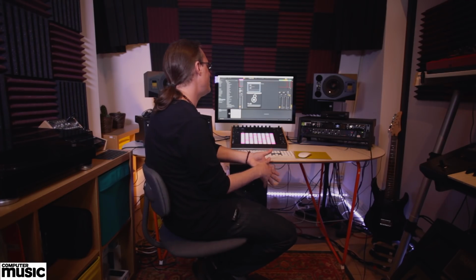Max is an application, it's been around since the late 80s. It was developed at IRCAM in Paris. It's a graphical programming environment. And actually, Max for Live allows us to integrate the Max 8 world inside Live. This is the sexy bit. This is the bit that lets you build your own devices in your own DAW. That's super powerful.